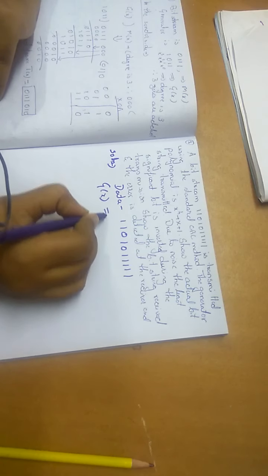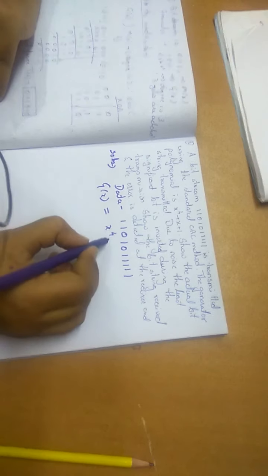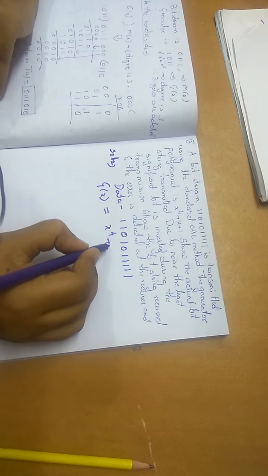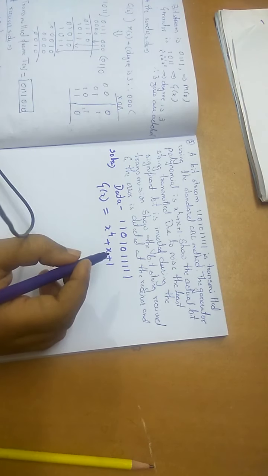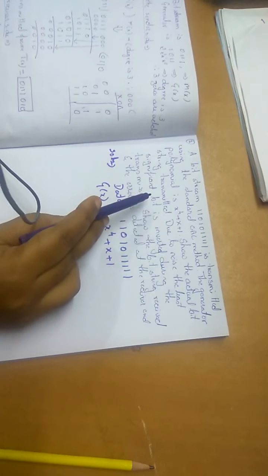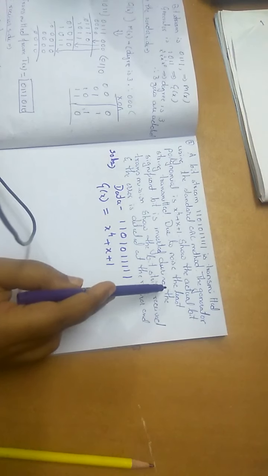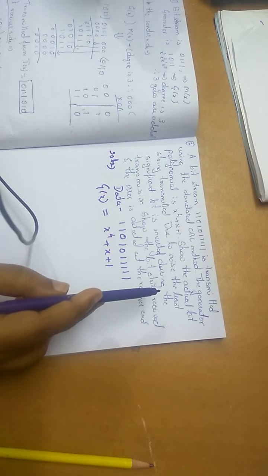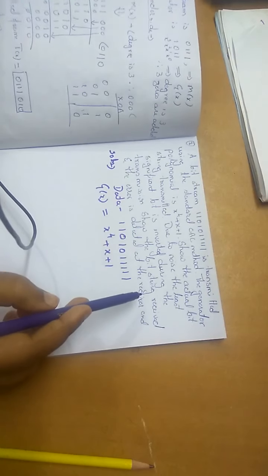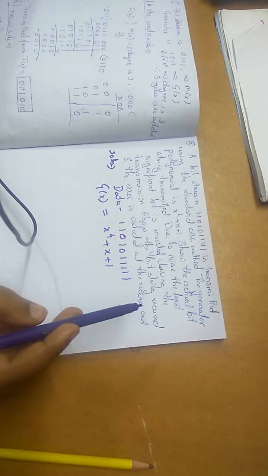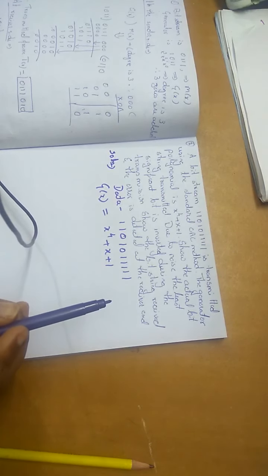They have given it as x to the power of 4 plus x plus 1. Show the actual bit string transmitted. Due to noise, the least significant bit is inverted during the transmission. Show the bit string received and that the error is detected at the receiver side.